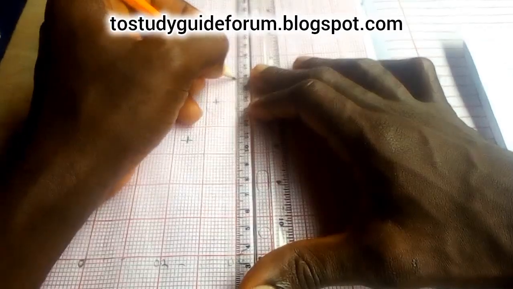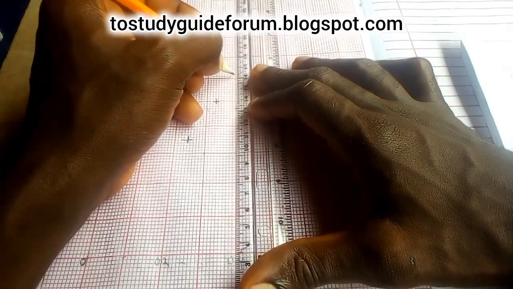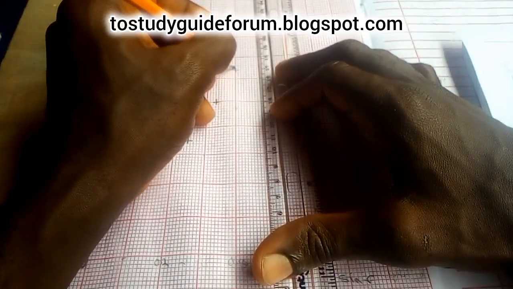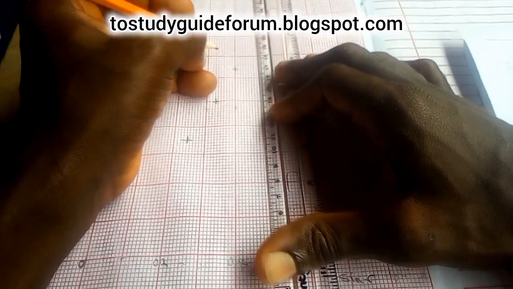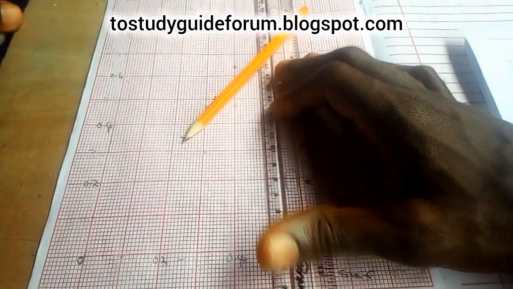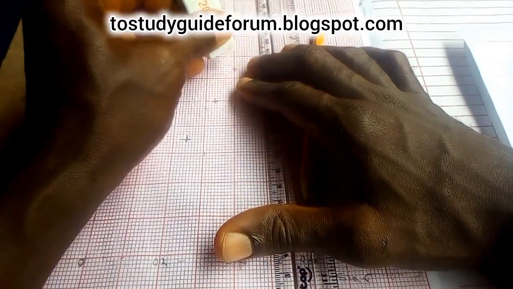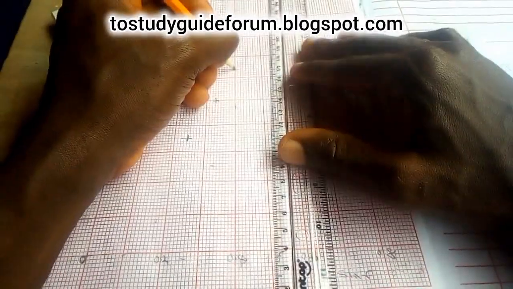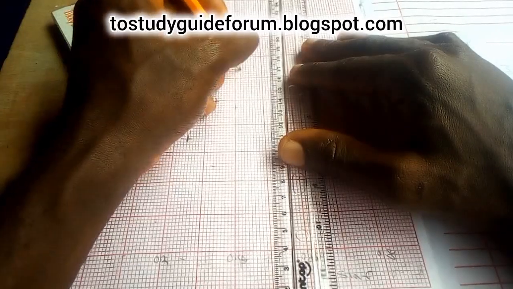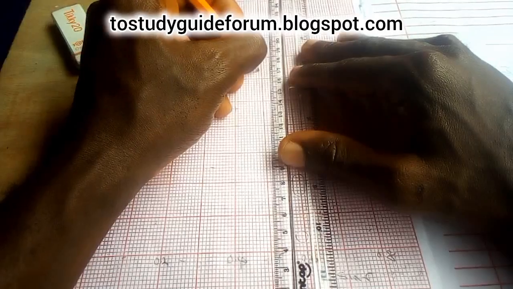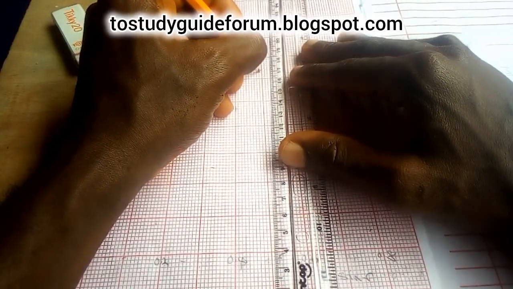0.6 is here. So we count 0.64: 1, 2, 3, 4. We stop here. Now the other one is not supposed to be there. You need to locate 0.49. So we have 0.4 here. We then locate 0.49. What we have is 1, 2, 3, 4, 5, 6, 7, 8, 9. This is our 9, where we'll stop.